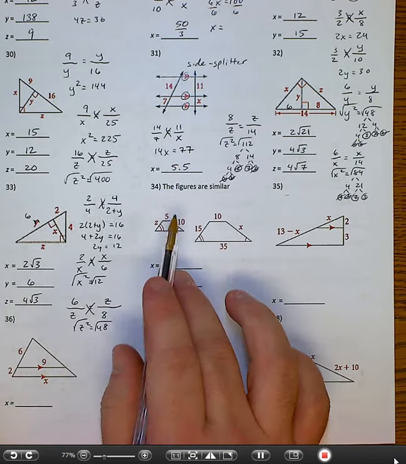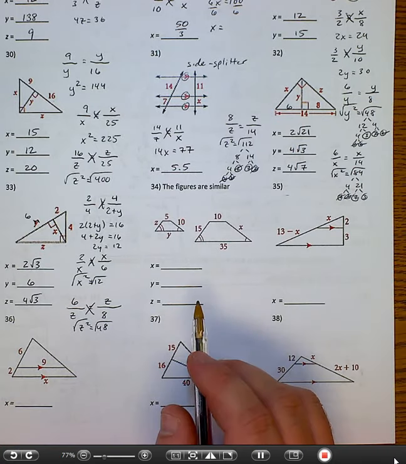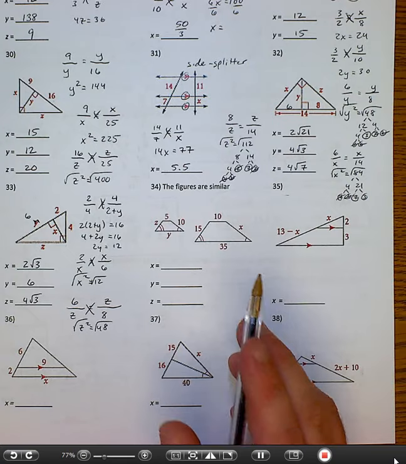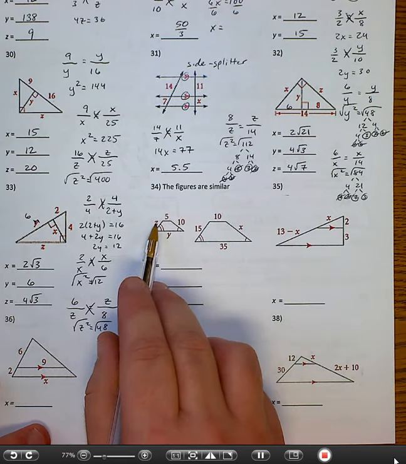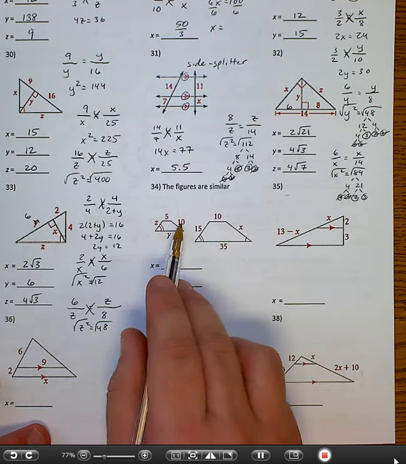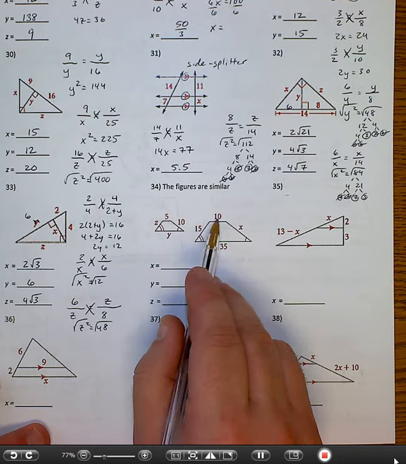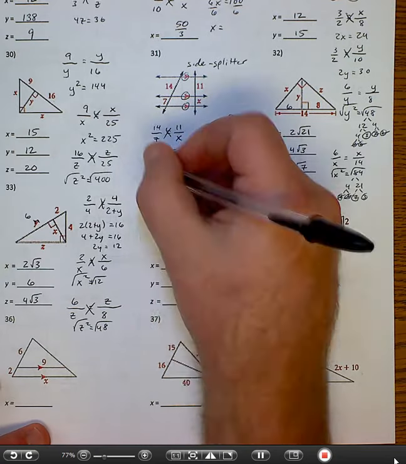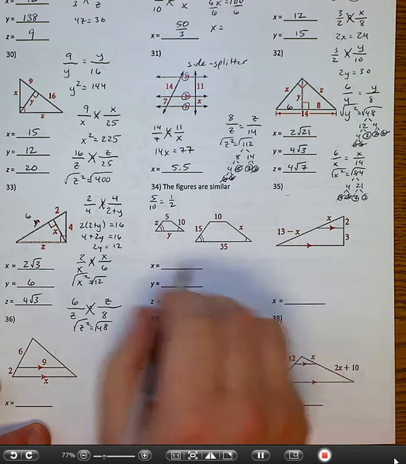34, I'm telling you they're similar. So I want to match up pieces, at least one piece that I have numbers for both. What I mean by that is, well, z, I don't know that, so I can't do a similarity ratio. Y, I don't know that. 10 matches up with x, can't do a similarity ratio, but 5 matches up with 10. So I'm going to use that to get my ratio, which is 1 to 2. Now I'm going to use that to find x, y, and z.